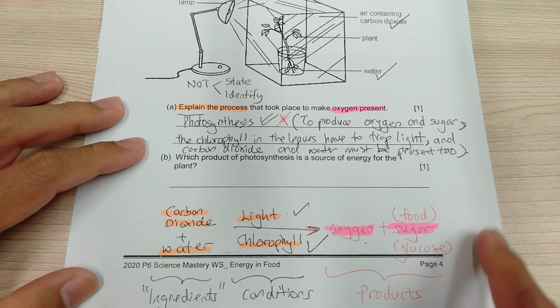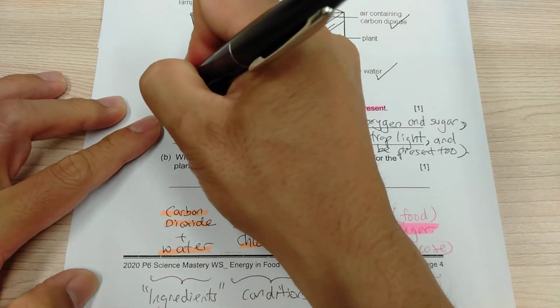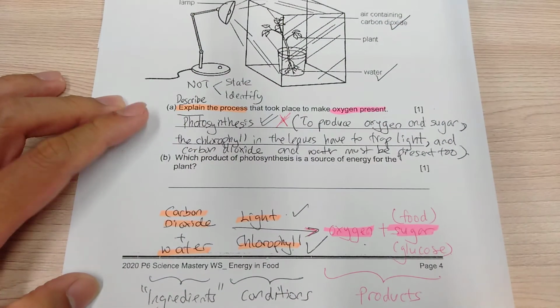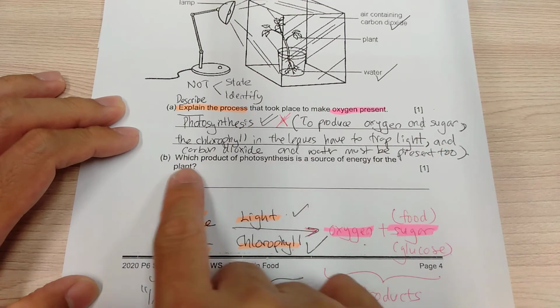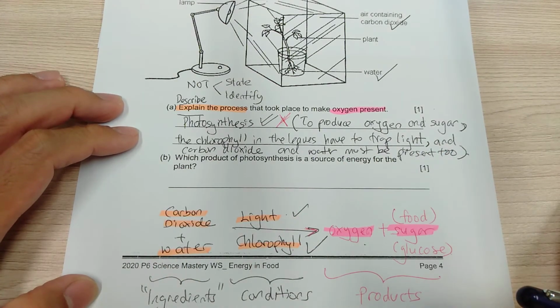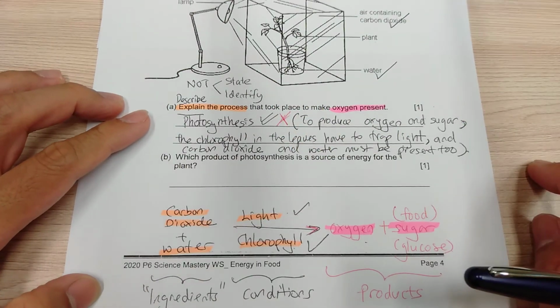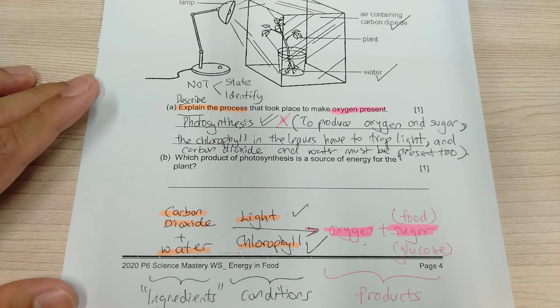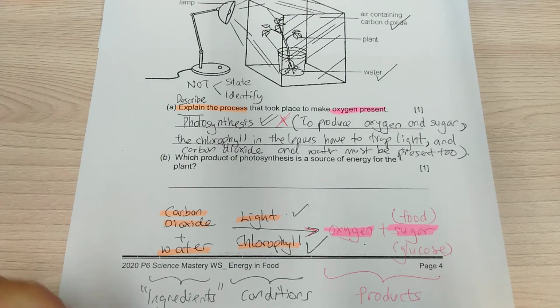Now another question can also be describe. If the question is describe the process, this answer will also be perfect. Get it? Describing the process is not state nor identify. Next one. Which product of photosynthesis is a source of energy for the plant?